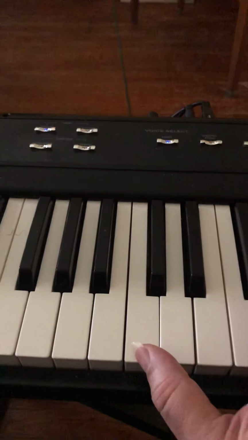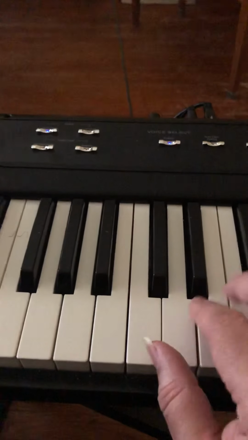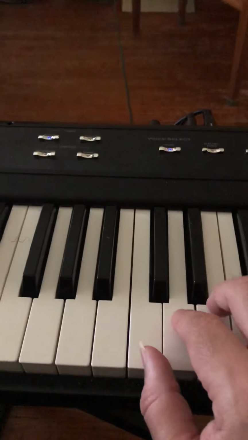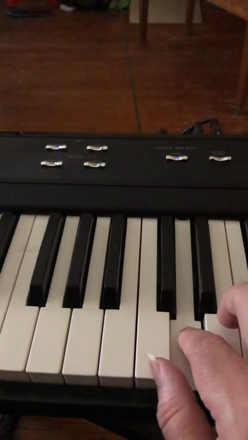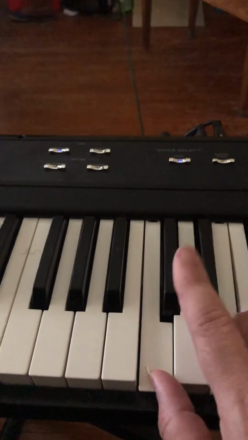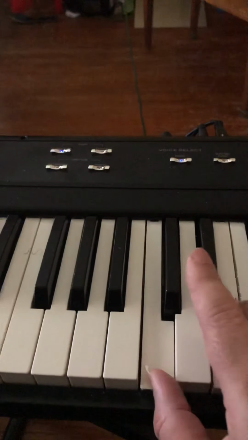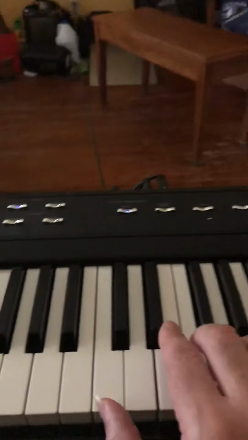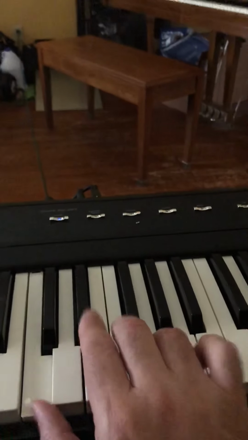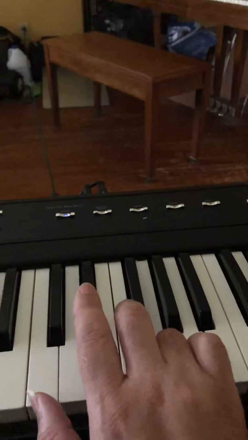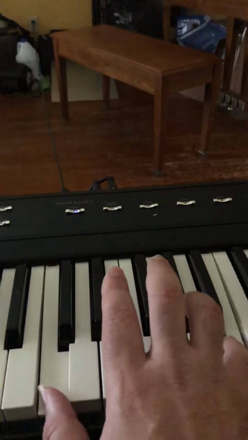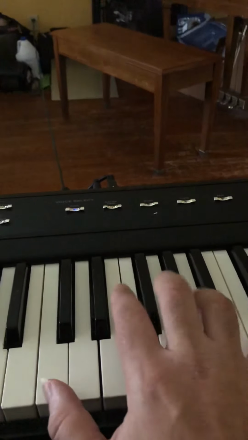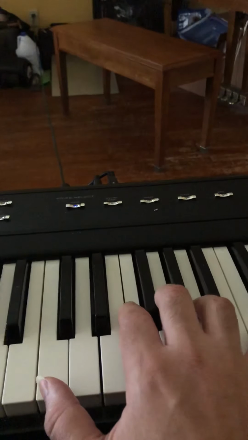I need you to recognize the intervals. The intervals are the space between the two notes. This would be a second, this would be a third, 1, 3. This would be a fifth, 1, 5, 1, 7, that's the seventh, and the octave is the eighth, so that's what they call an octave.